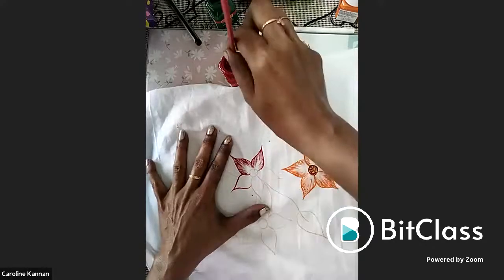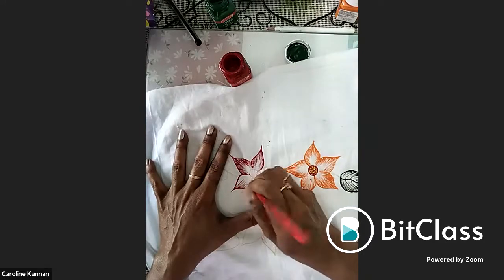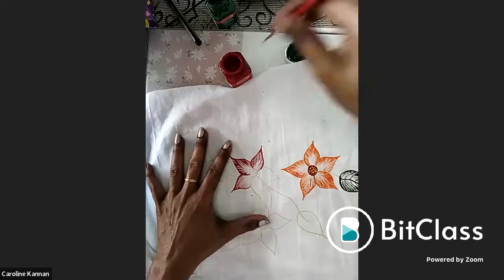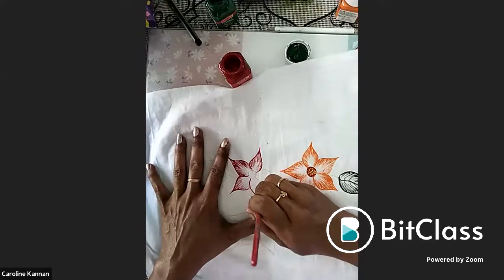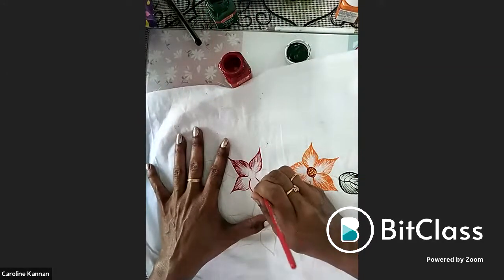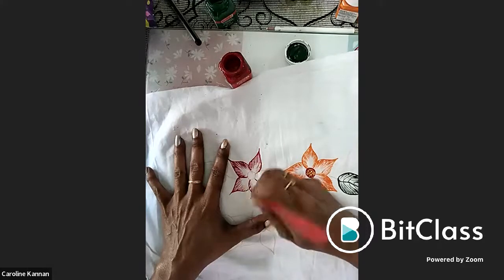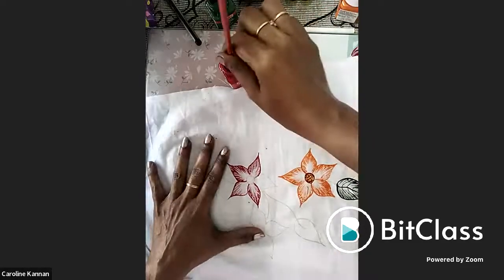With this, I'll finish and I'll show you the finished work of this same flower. I've already done it and I've kept it. Isn't it nice, guys? You can easily try it at home, right? Even with a simple practice, you can do it, right? Hope you guys like it. Can I have a reaction in the chat window?